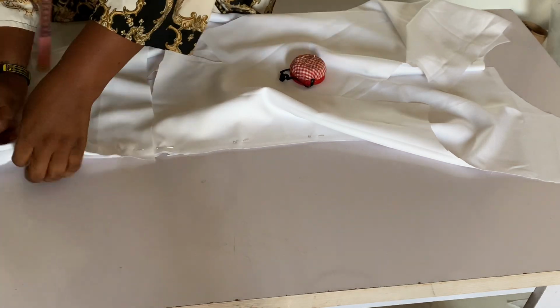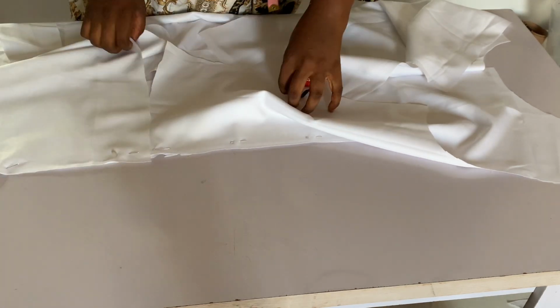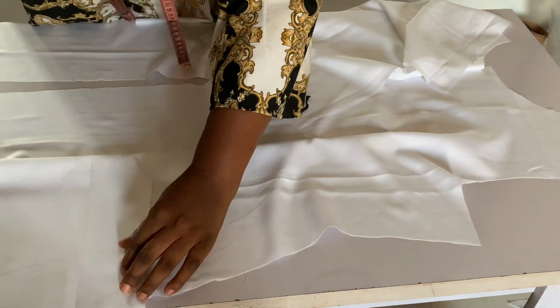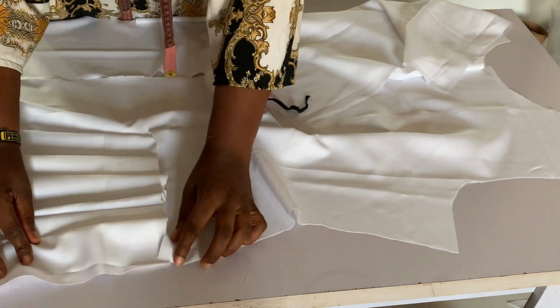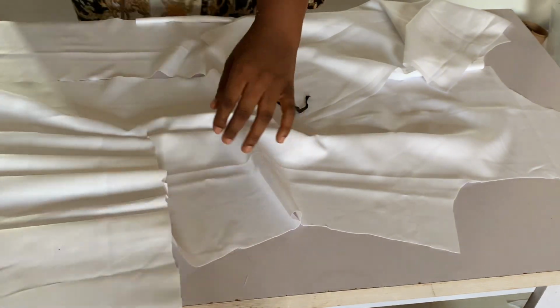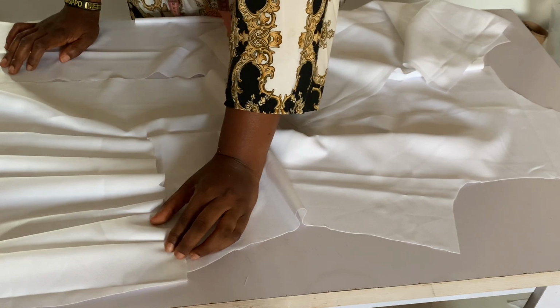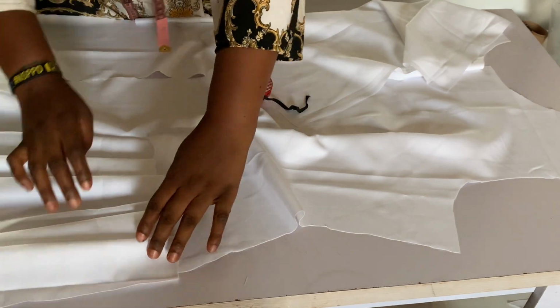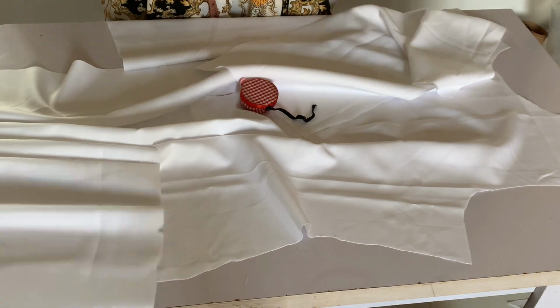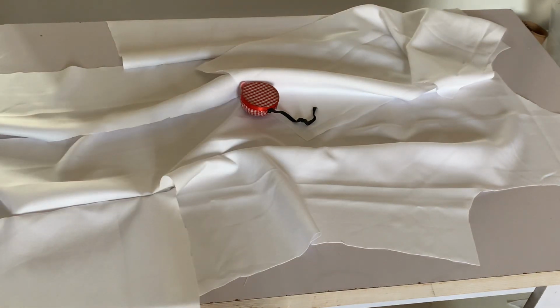So I'll use my pin to pin it down, then open it up this way, and I'll pleat. So this is how the pleat is going to look like. Like I said, my pleating is not going to be tiny, it's going to be bold. So this is how it's going to look when I am done pleating. So I'll go pleat, do the same thing for the other side and for the back as well. When I'm done, I'm going to show you what next to do and how it looks.